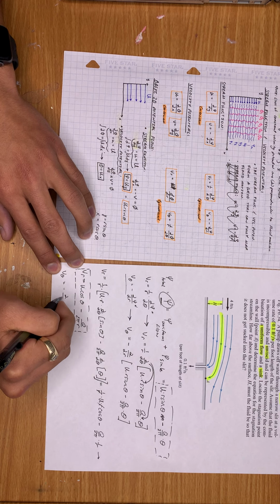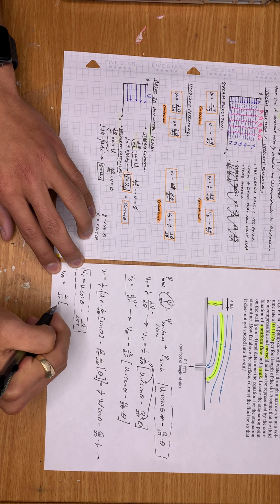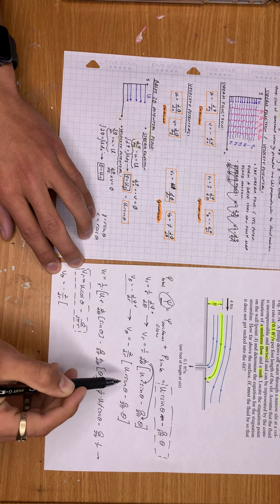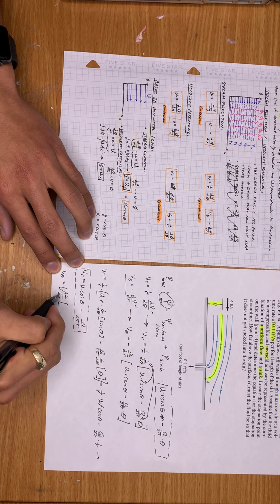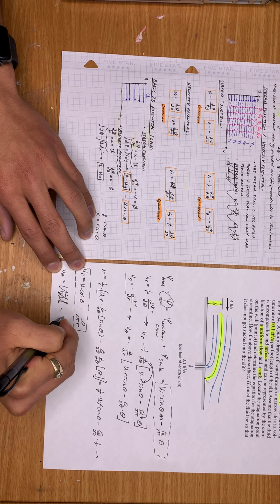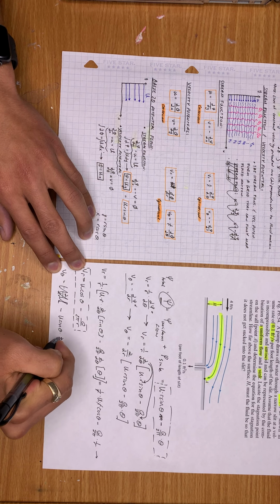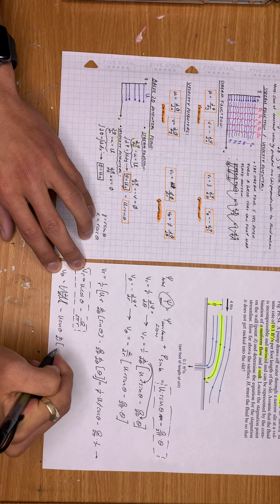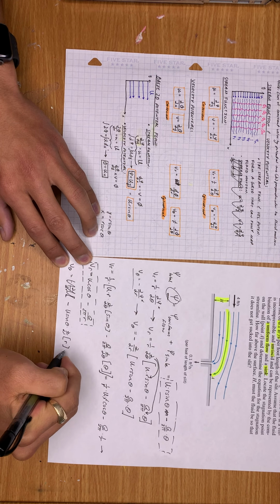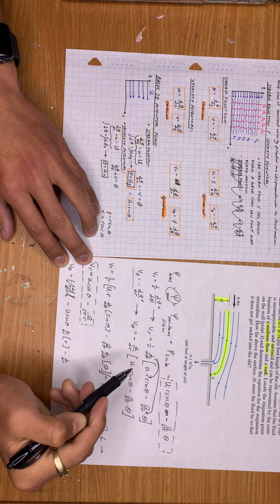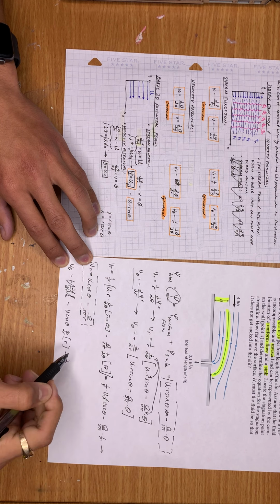Minus d over dr of, minus u sine theta times d over dr of just r, minus d over dr. When you distribute a negative with the negative, that turns it into a positive.